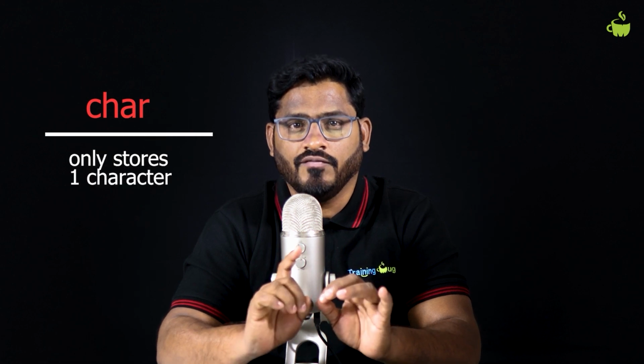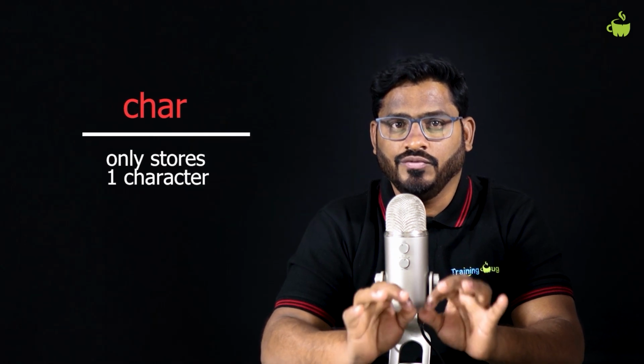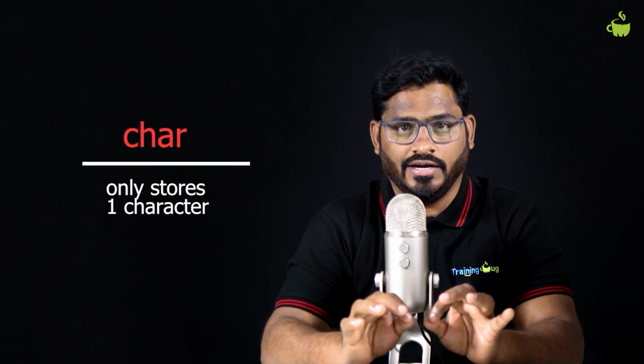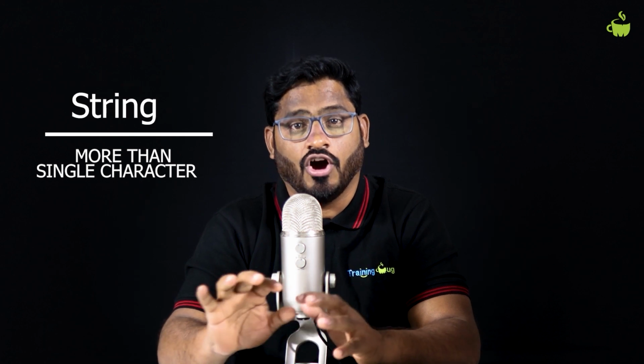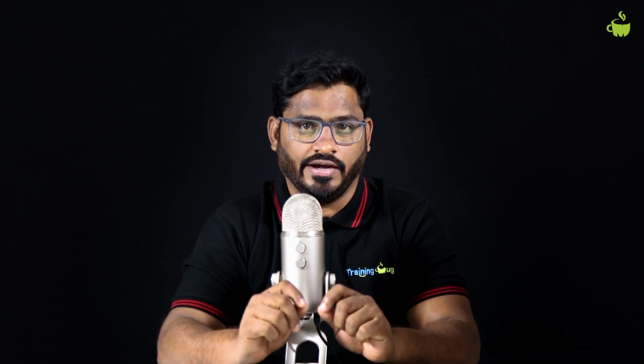But the problem with the char data type is that it stores only one character from the entire universal character set. As we know, the universal character set contains 65,536 characters, but the Java char data type allows you to store only a single character. You cannot use more than a single character. If you use more than a single character, it is called a string in Java, which is an object, not a primitive. To work with char as a data type, we are allowed to use only a single character embedded within single quotes. Now let us understand how to use the character data type in your program.